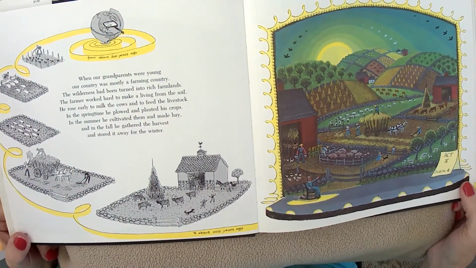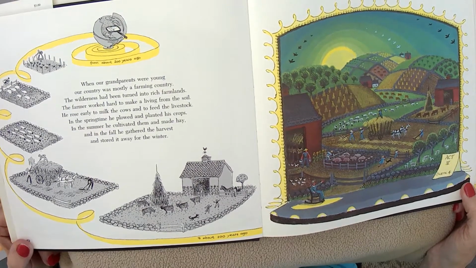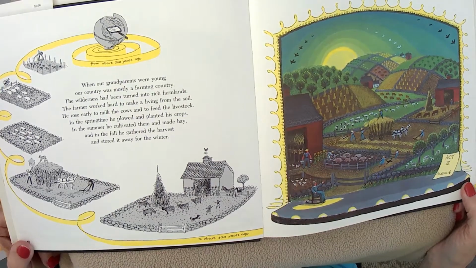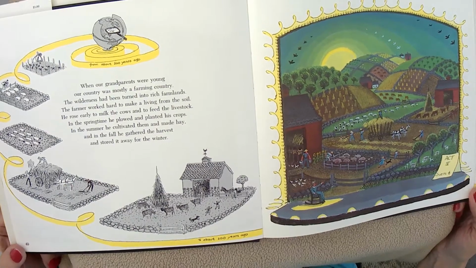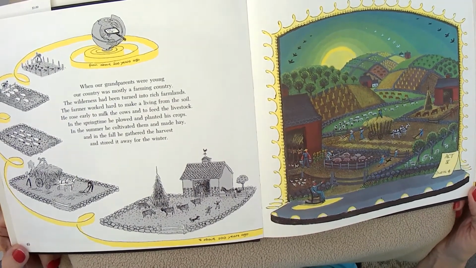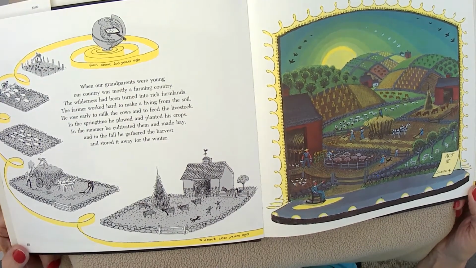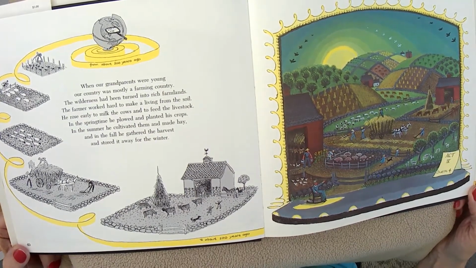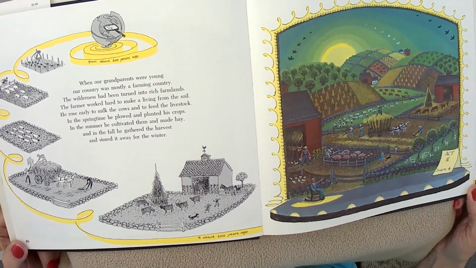When our grandparents were young, our country was mostly a farming country. The wilderness had been turned into rich farmlands. The farmer worked hard to make a living from the soil. He rose early to milk the cows and to feed livestock. In the springtime, he plowed and planted his crops. In the summer, he cultivated them and made hay, and in the fall, he gathered the harvest and stored it away for the winter.